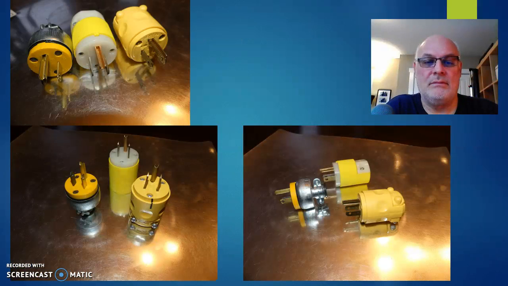For example, the electrical plugs. These are a great sample for tactile. You can see how they come apart, go together. You can see the similarities. You can see the differences between them.